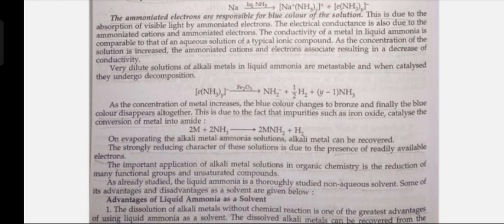The ammoniated electrons are responsible for the blue color of the solution. This is due to the absorption of visible light by ammoniated electrons. The electrical conductance is also due to the ammoniated cations and electrons. The conductivity for a metal in liquid ammonia is comparable to that of an aqueous solution of a typical ionic compound. As the concentration of the solution is increased, the ammoniated cations and electrons associate, resulting in a decrease of conductivity.